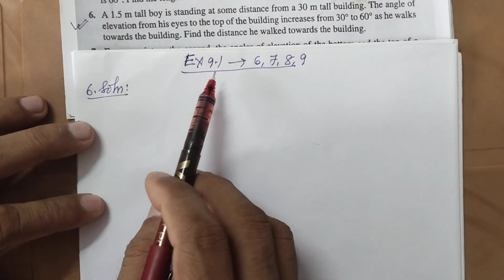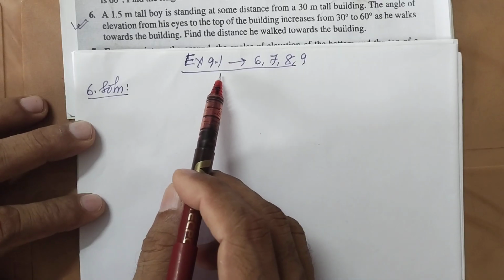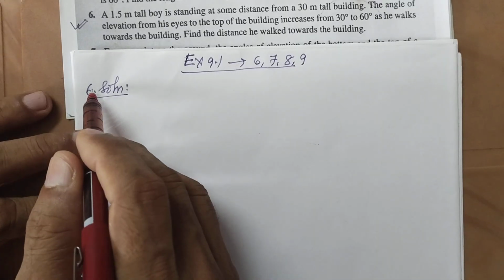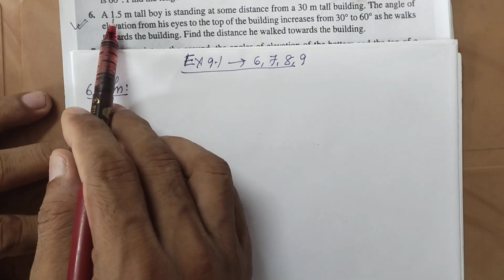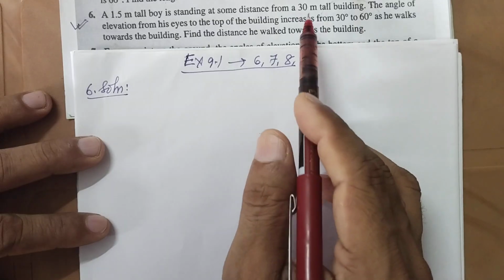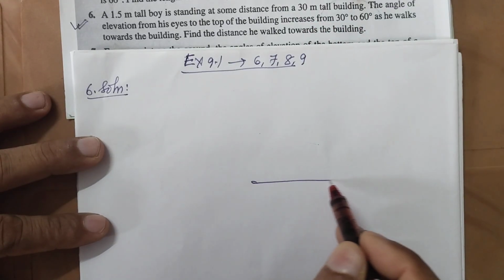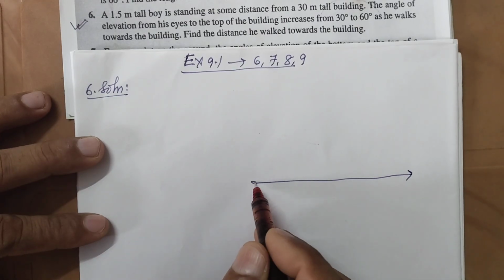In this video, I am going to give the solution of question number 6, 7, 8 and 9 of exercise 9.1. Starting with question number 6, you see a 1.5 meter tall boy is standing at some distance from a 30 meter tall building. It is like this. This is the ground level.